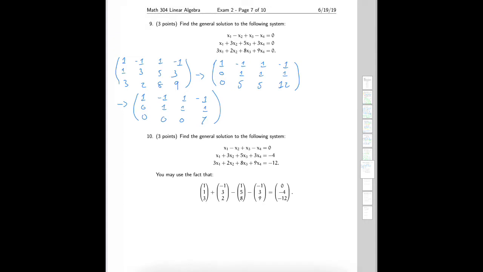Okay, now I'm going to divide the third row by 7. So this is now a 1. Okay, and now, just to save room, I'm going to subtract row 3 from row 2 and add row 3 to row 1.